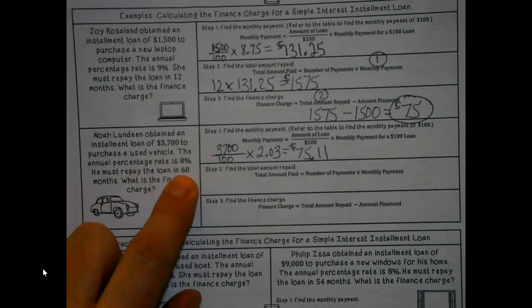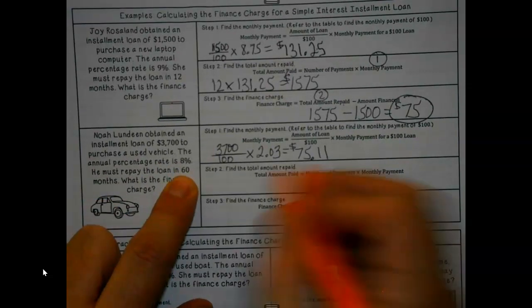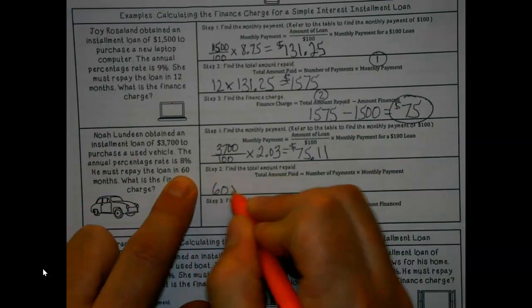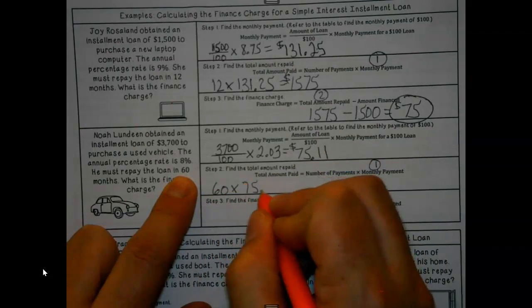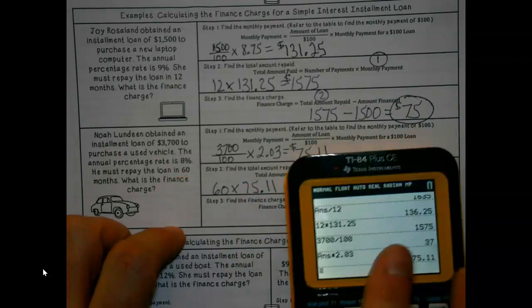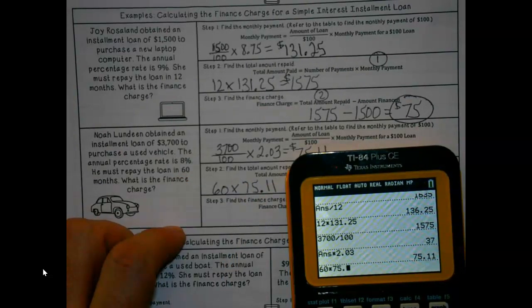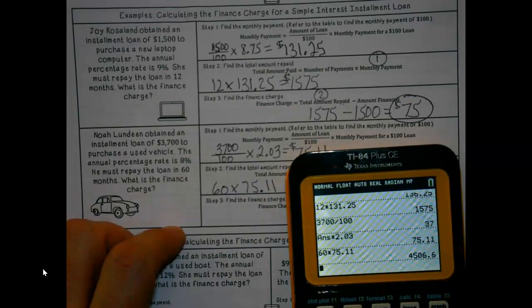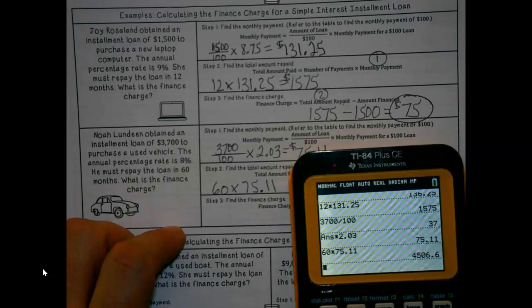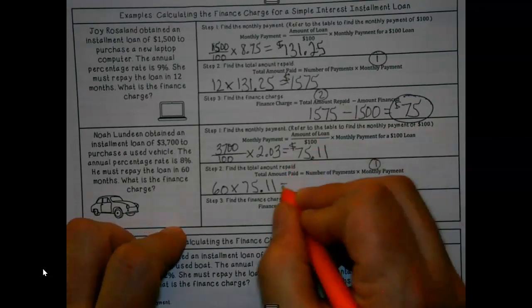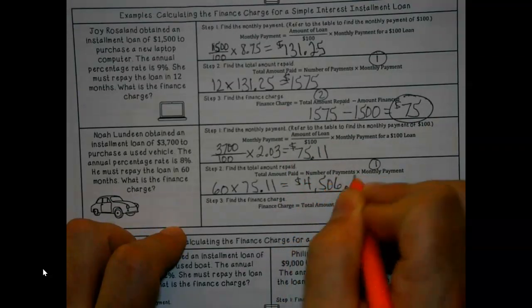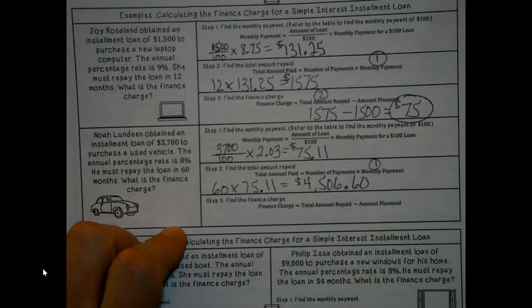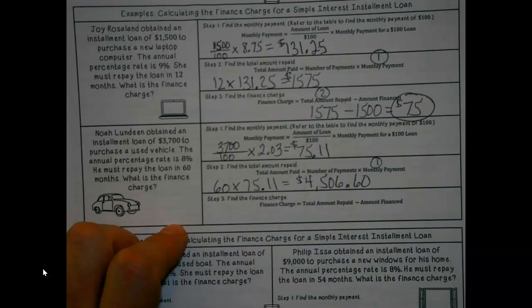And I'm going to be doing that for 60 months. So 60 times my answer from step 1. $4,506.60 will be the amount I paid at the end.